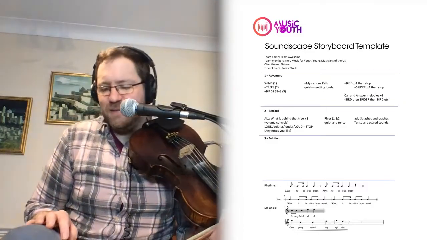So let's use 1s and 2s to make our river, okay? We'll use 1s and 2s to make our river. And then, because it's not going to be a quiet river, it's going to be a scary river. So let's make these quite tense and scary, and then have some splashes and crashes, like maybe there's a waterfall just there, or maybe there's a rock in the middle and the waves are kind of crashing and splashing against it. So have a look around and see if you've got any instruments that are good for crashes and splashes.